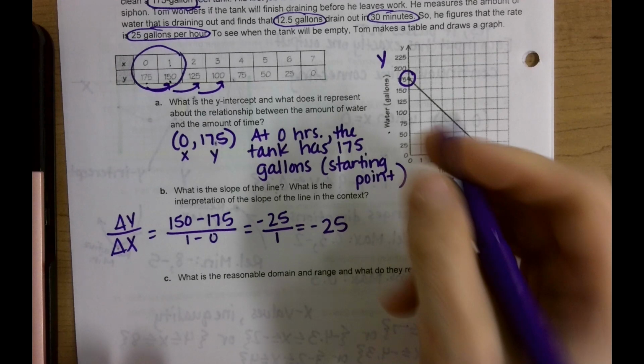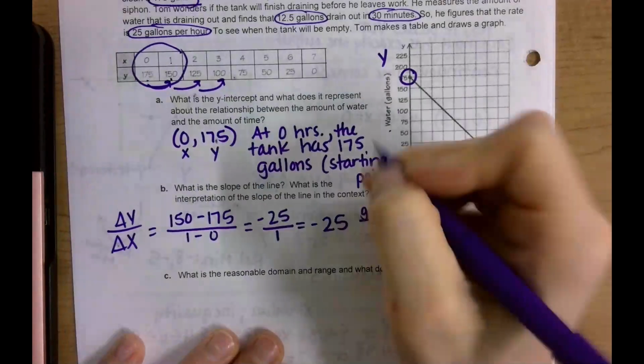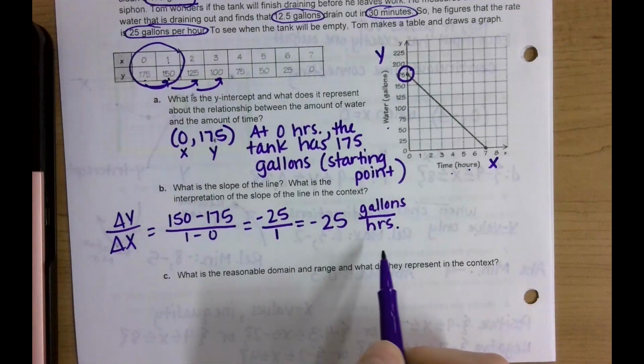And then we had done x. If we kind of draw another line next to it, on the y-axis is gallons. This is where we just look at the units. And then on the x-axis is hours. So it's gallons per hour.